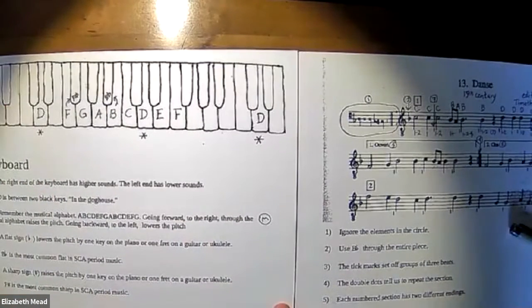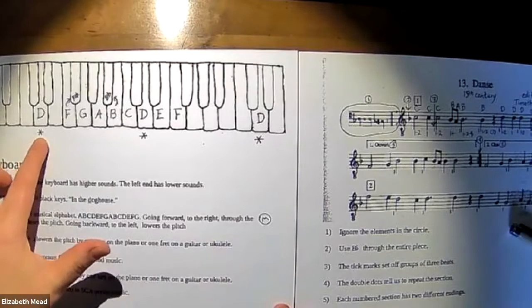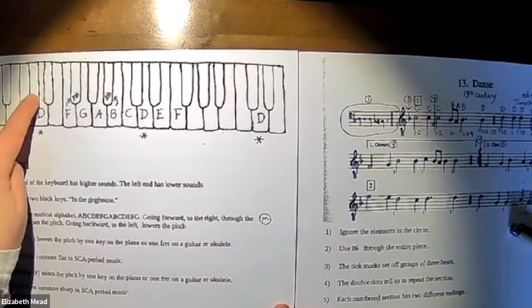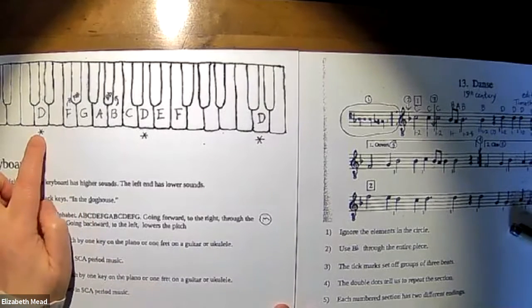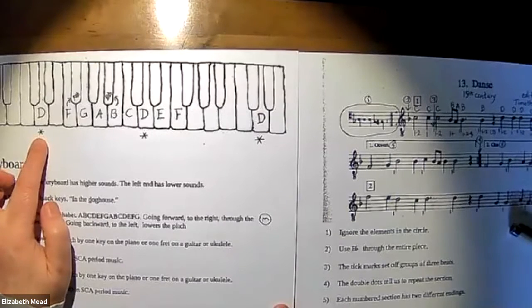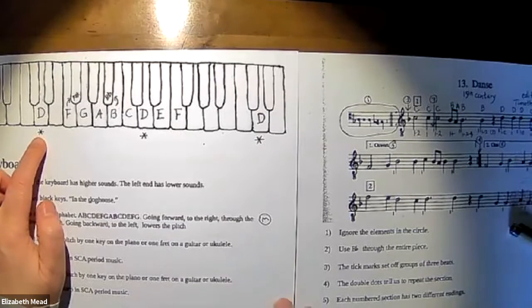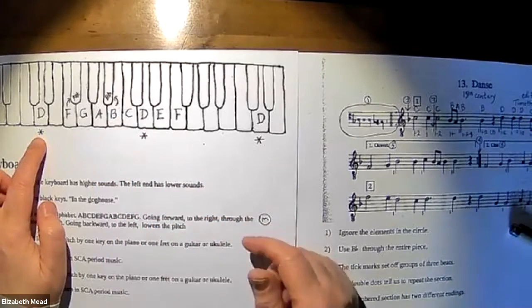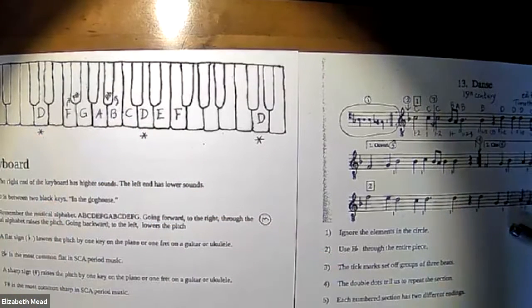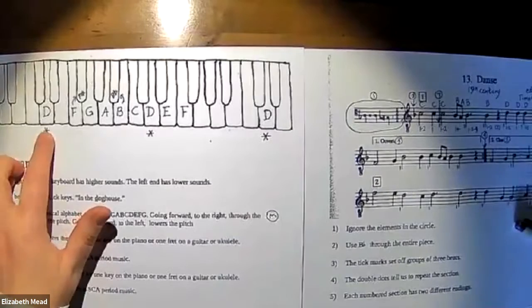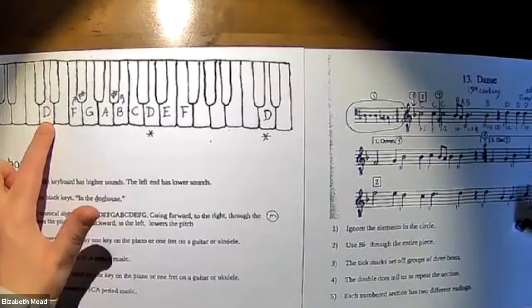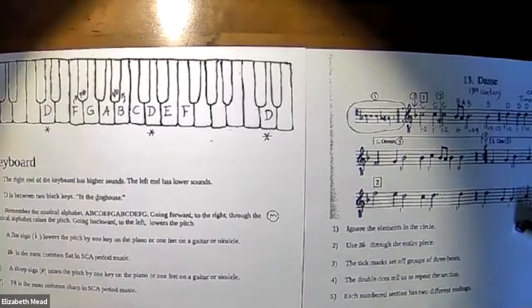Landmarks. Our very first landmark is that D is between two black keys. Some people say that D is in the doghouse. I like to use D as my reference point because everything else you have to think about whether it's right or left. If you have any little bits of issues with left and right, which I certainly do and many others do, being able to say, I know it's absolutely in the middle of these two, that is D. Okay.